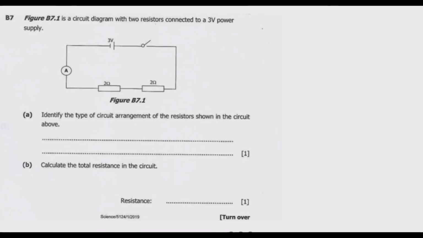Let us look at question B7. B7 reads, figure B7.1 is a circuit diagram with two resistors connected to a 3-volt power supply. Identify the type of circuit arrangement of the resistors shown in the circuit above.